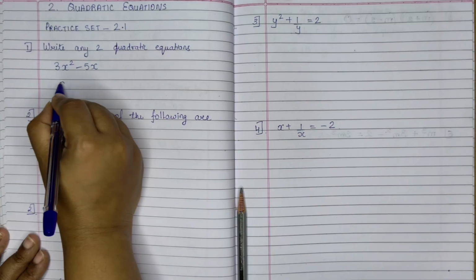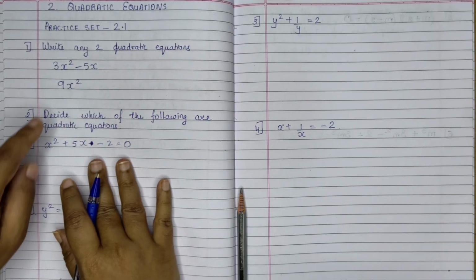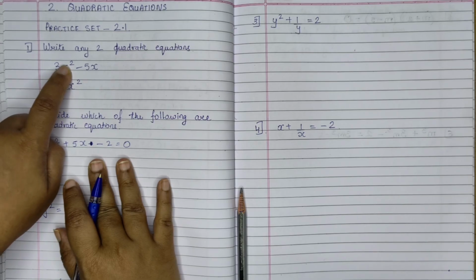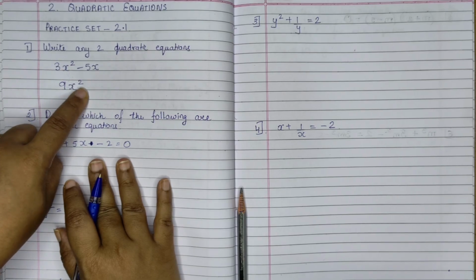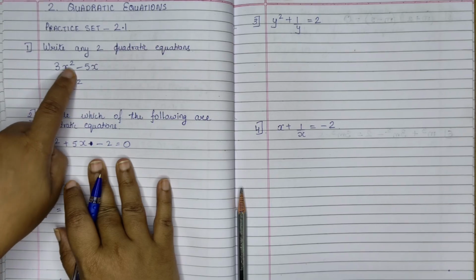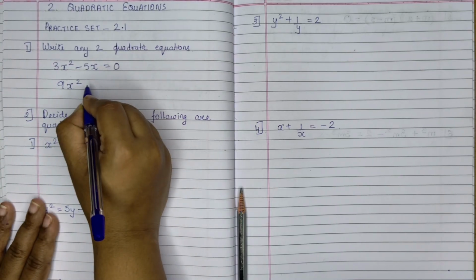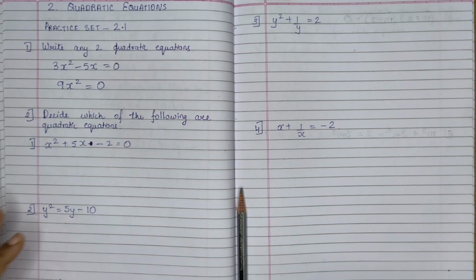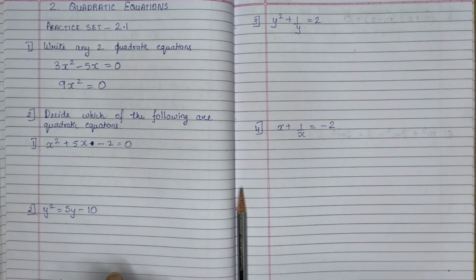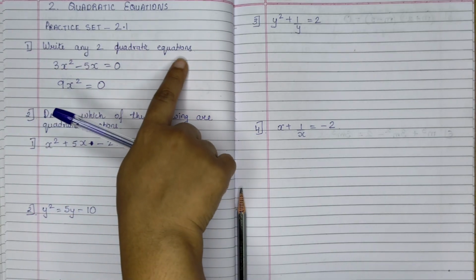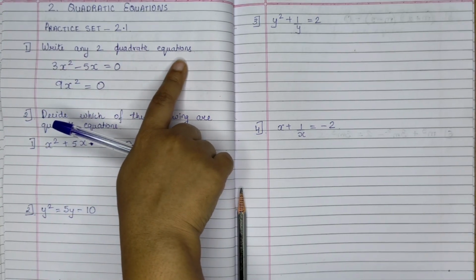And the next you can take 9x square. You can see here x raised to 2, the highest power, that is the degree, is 2. Here also the highest degree is 2. And write is equal to 0. So we have got two quadratic equations. The question was write any two quadratic equations.